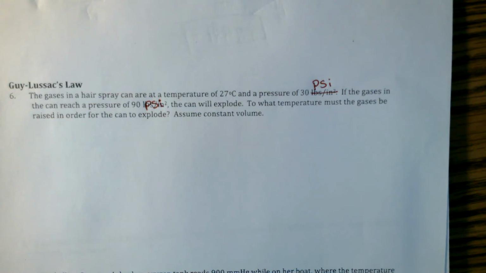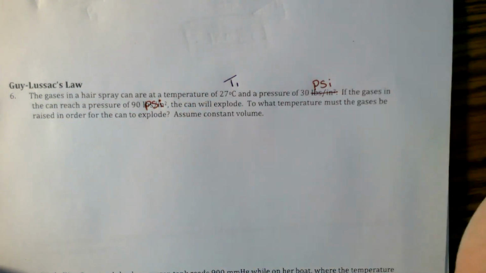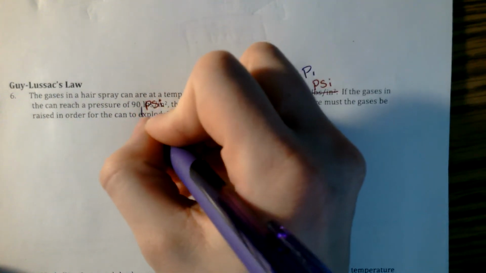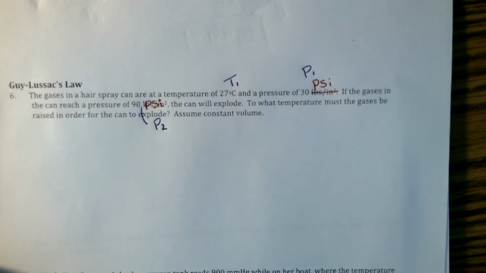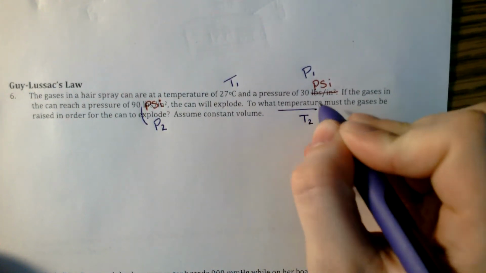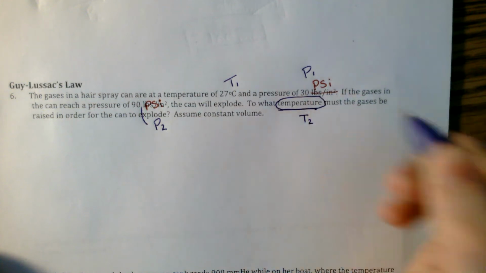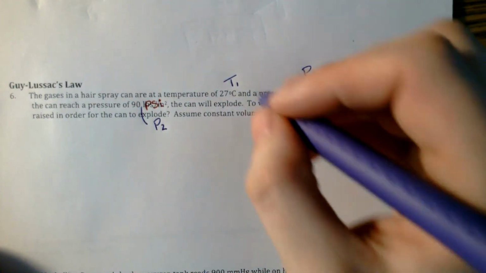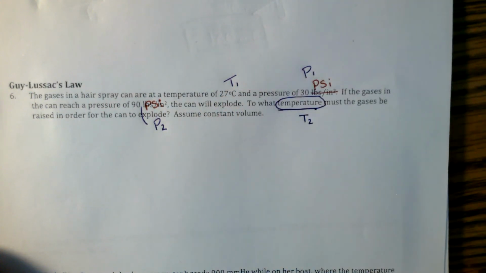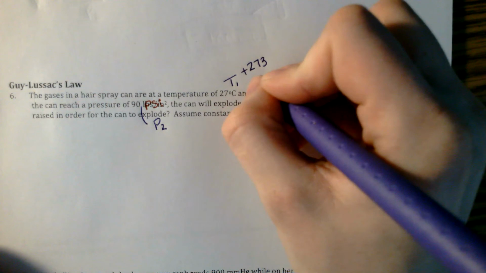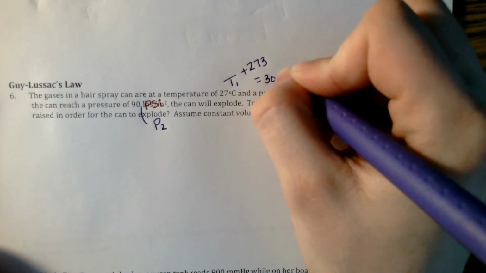Looking at this problem, we have temperature 1, pressure 1, and pressure 2. We are searching for temperature 2. Remember, our temperatures need to be in Kelvin, so we take 27 degrees Celsius and add 273 to that, which gives us 300 Kelvin.